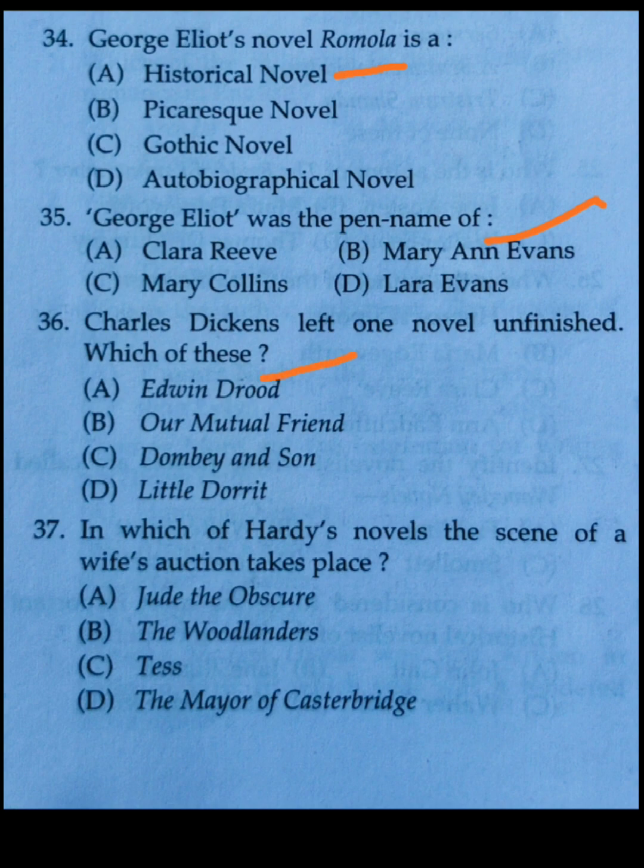Okay. In which of Hardy's novels does the scene of a wife's auction take place? So here The Mayor of Casterbridge is the correct answer. The Mayor of Casterbridge is a novel by Hardy in which you can see the scene of a wife's auction.